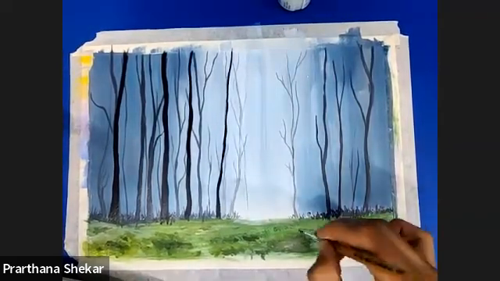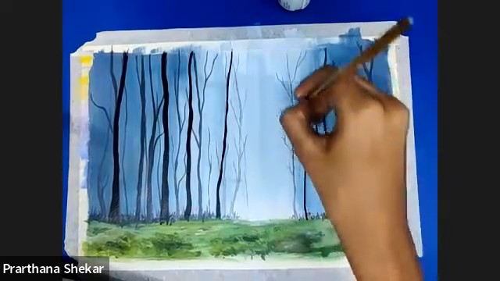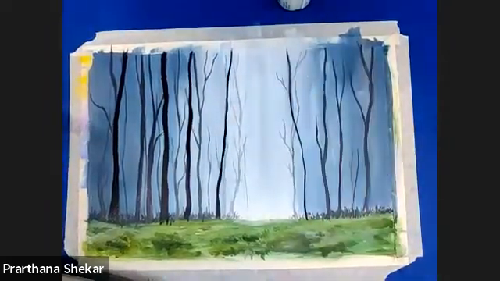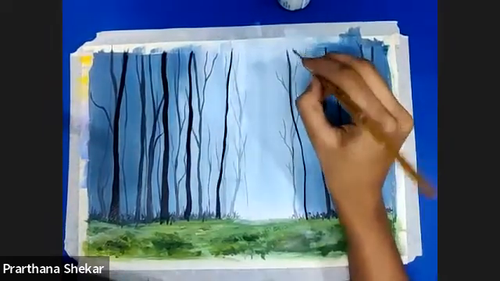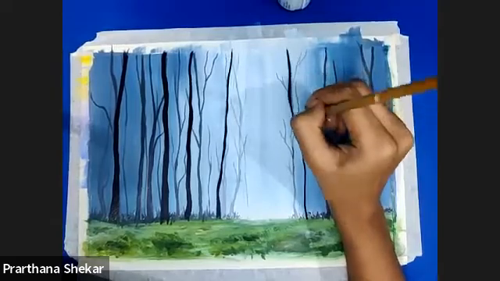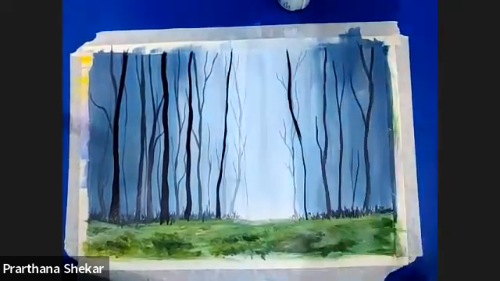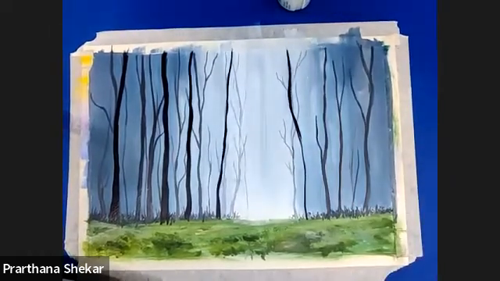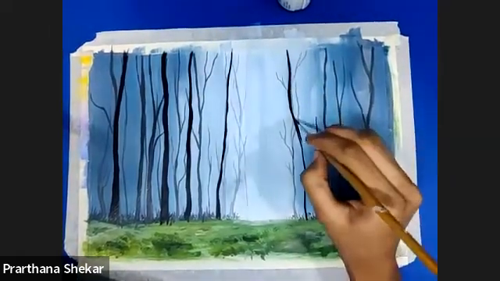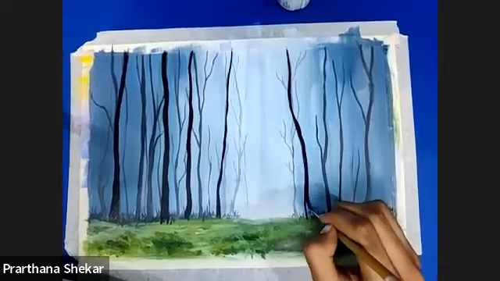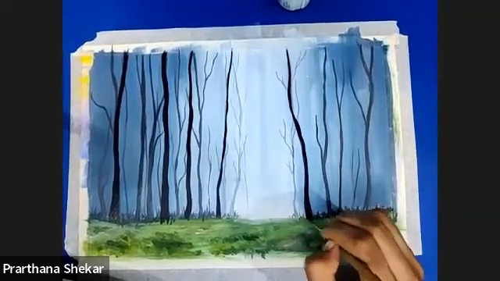And now trees on the other side. One first tree on the right hand side. It's your wish, you can make it thinner, you can make it thicker, but always the bottom part has to be thicker than the upper part.